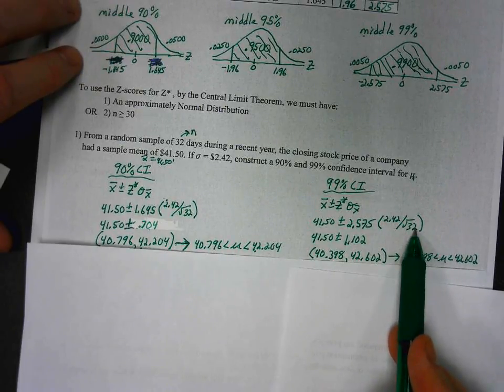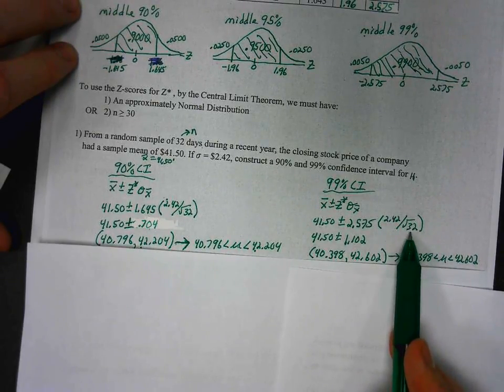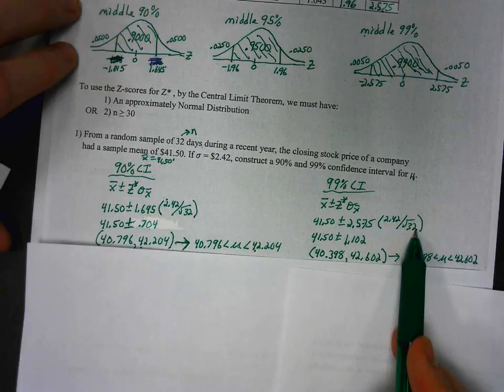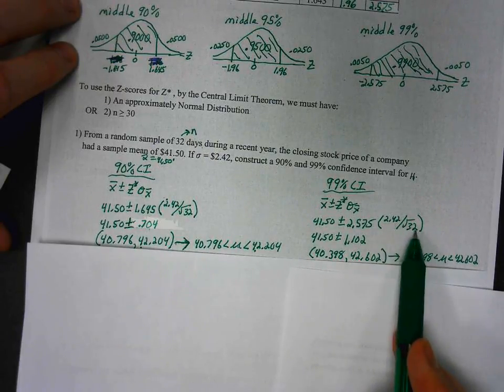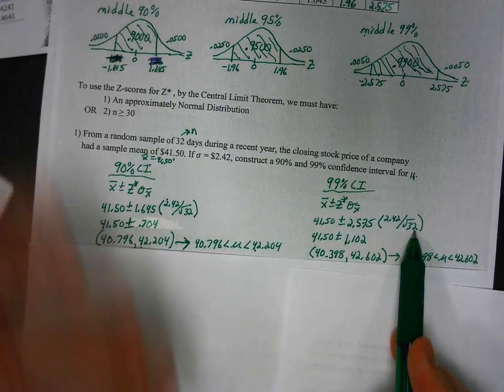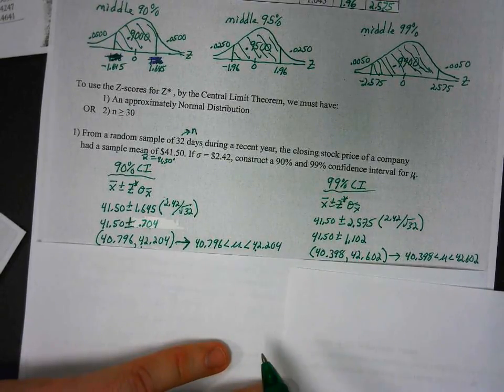What you can do is change n. If you take a larger sample size, when you do sigma over the square root of n, if n gets larger and larger, that means you're dividing, in this case 2.42, by a larger number, which makes your answer smaller. So one way to counteract becoming more confident, because it's always good to become more confident, is to take a larger sample size.